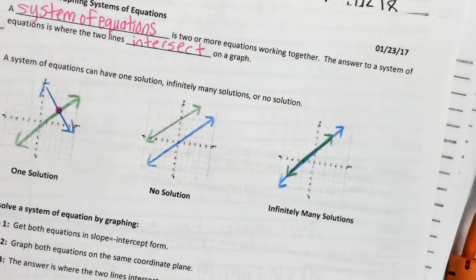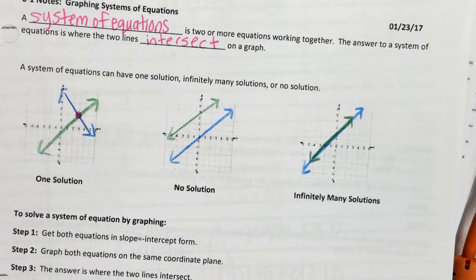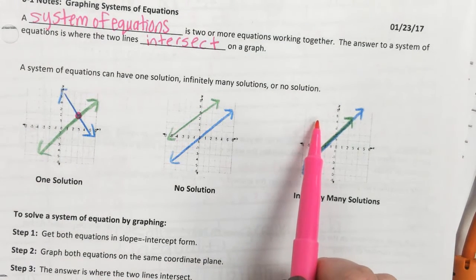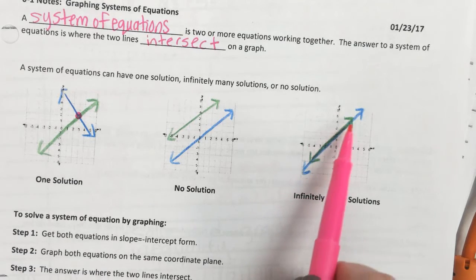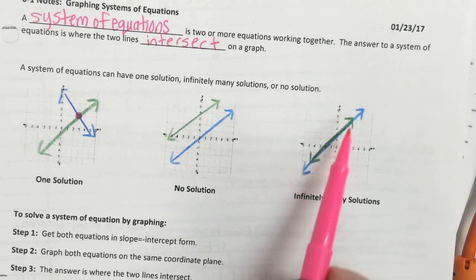So why would I say infinitely many solutions instead of all real numbers? Gabby? You're exactly right. Like, look at my pen. If I picked an ordered pair over here, would that be a solution to this? No, because it's not on the line. So it's saying any ordered pair that's on these lines. Good job.